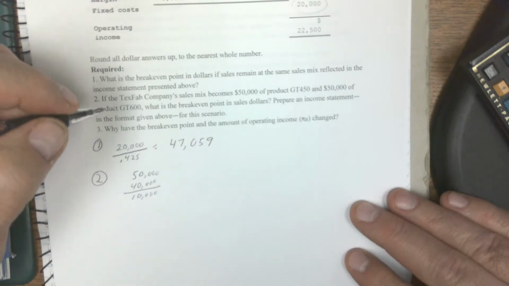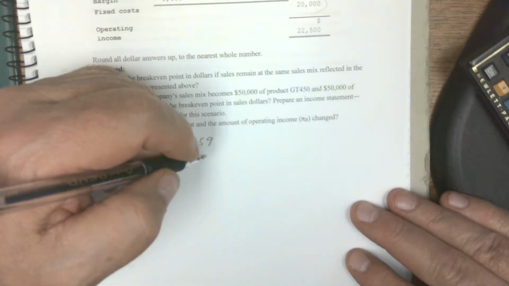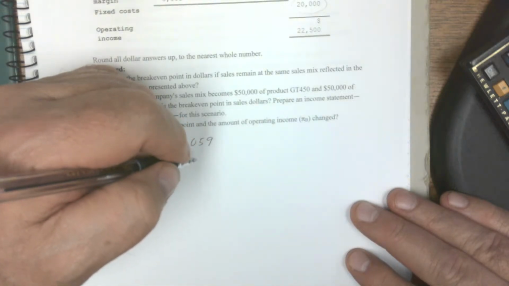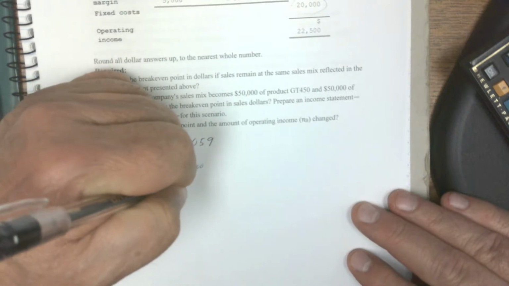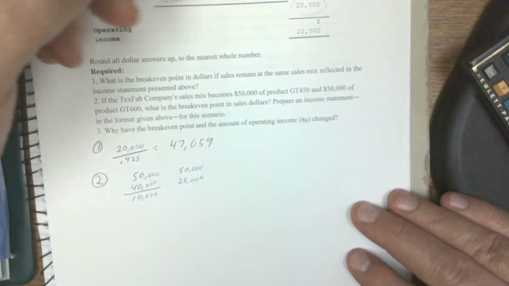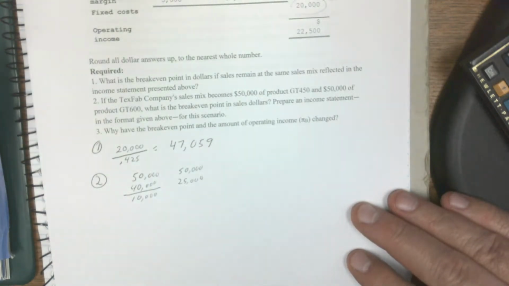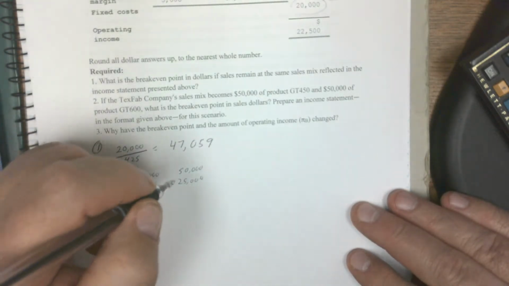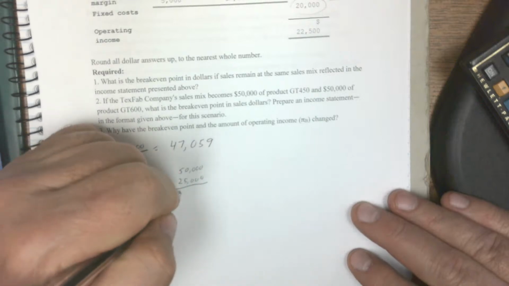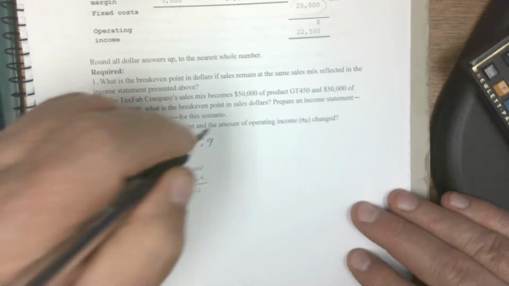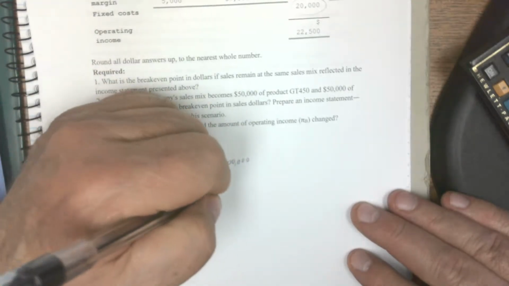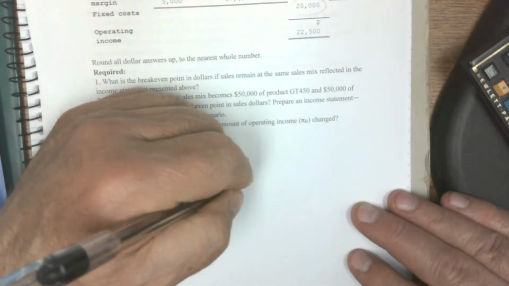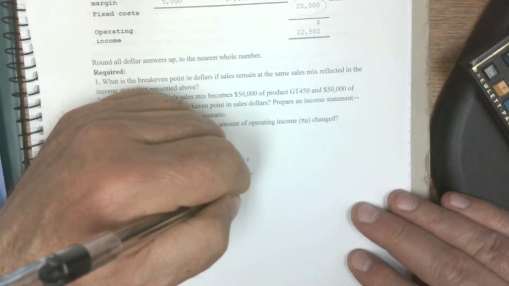contribution margin. And so then the GT 600 would be 50,000 and 25,000 because it's 50%. It's told up in the problem that the variable costs are 50% of the sales. And so that's going to be 25,000. And so our total would be 100,000, and 65,000 would be 35,000.